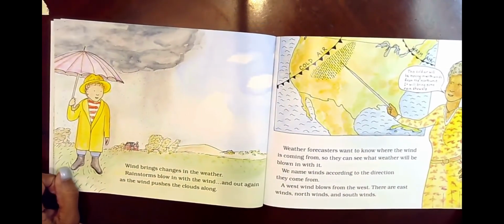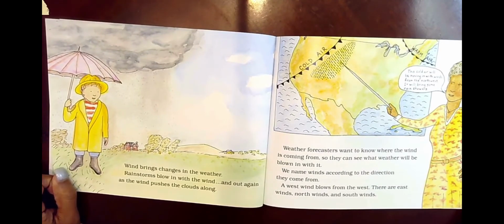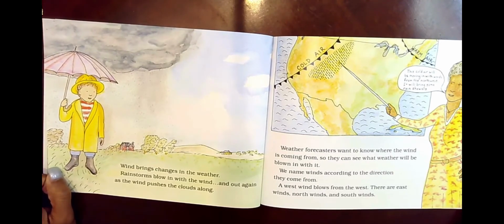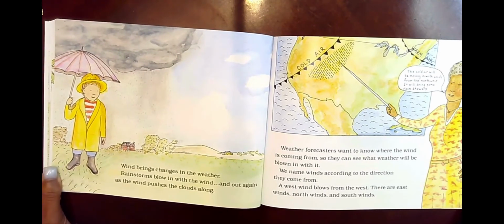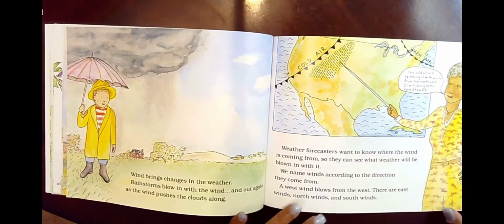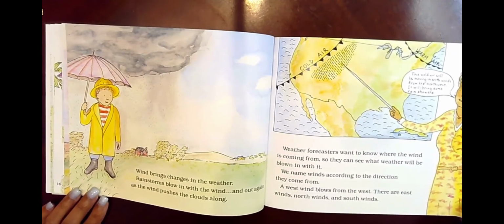Wind brings changes in the weather. Rainstorms blow in with the wind and out again as the wind pushes the clouds along. Weather forecasters want to know where the wind is coming from so they can see what weather will be blown in with it. We name winds according to the direction they come from. A west wind blows from the west. There are east winds, north winds, and south winds. This cold air will be moving in with the winds from the northwest. It will bring some rain showers.